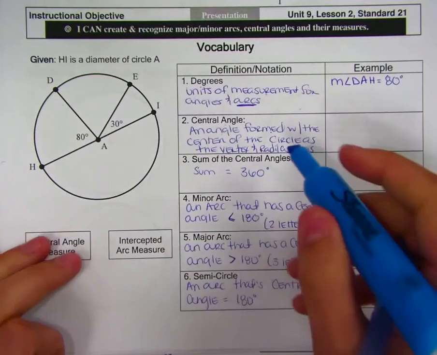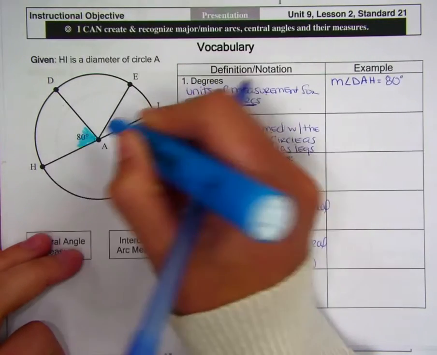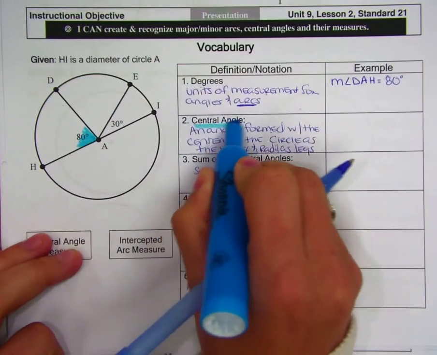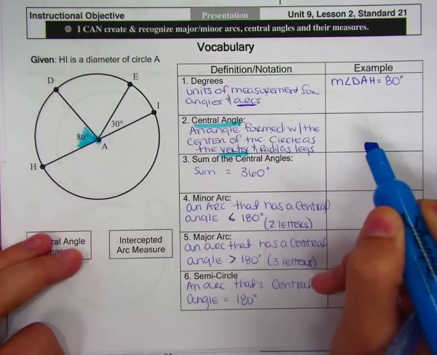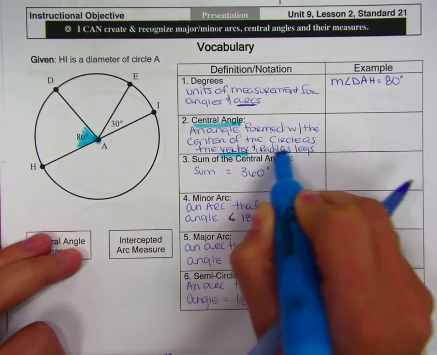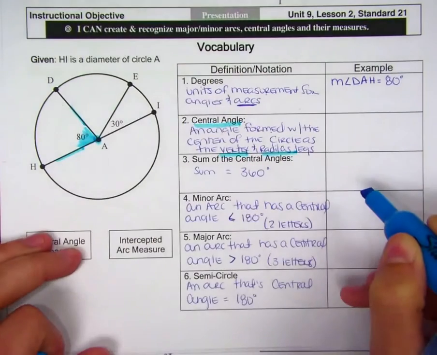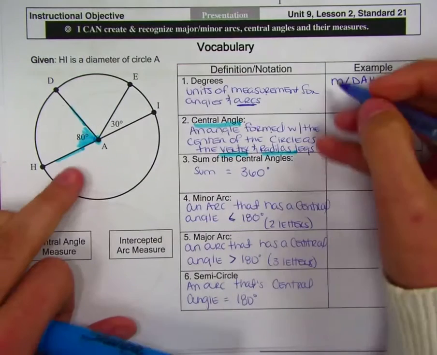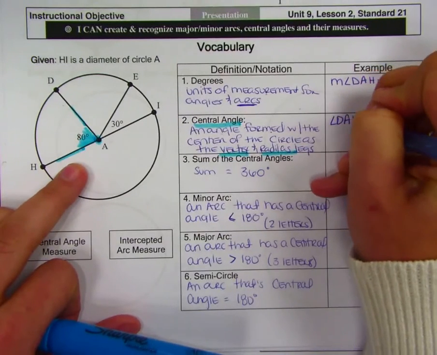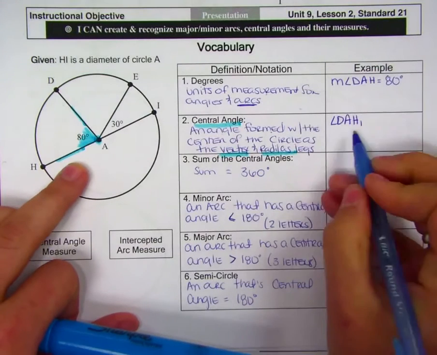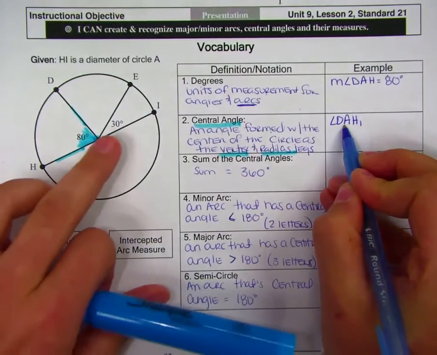So an example of that is this same angle, angle DAH, is a central angle because the vertex is the center of the circle, which is A, and the two radii, right, these segments here, are the legs. And so that's what makes it a central angle. So a central angle is angle DAH, okay? And I didn't put the measure because we're just identifying that this is a central angle.